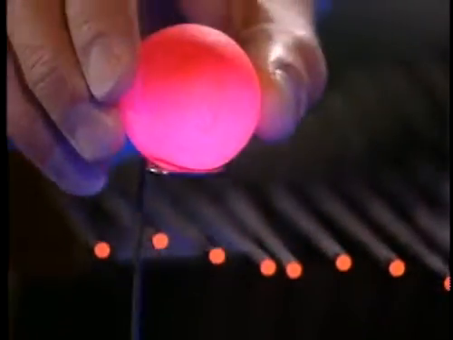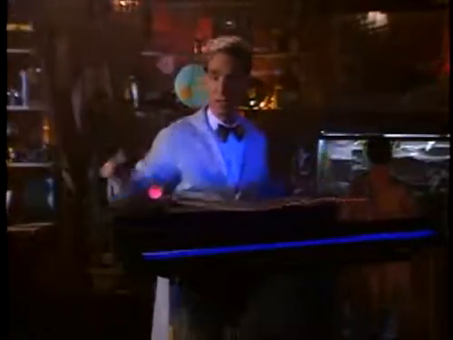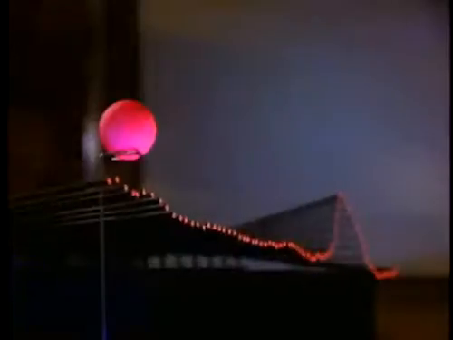Now, a wave like this can carry energy. So watch. I can knock this ball off of here at this end by making a wave at this end. See that?